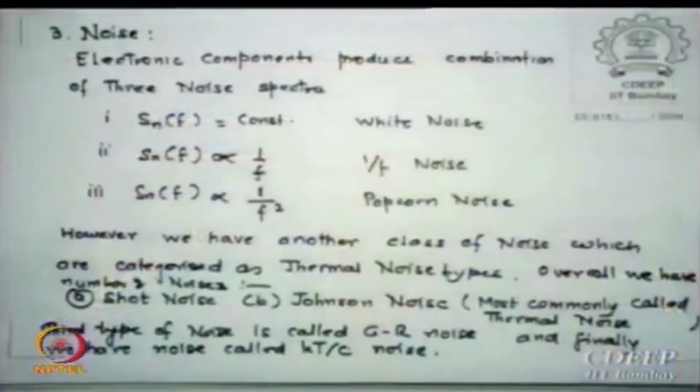So this evening we'll start with the definitions of each of them and go up to device and to a circuit, how to calculate noises.